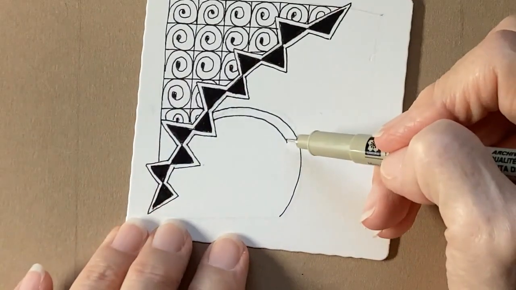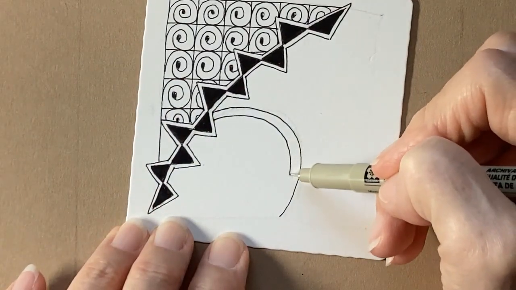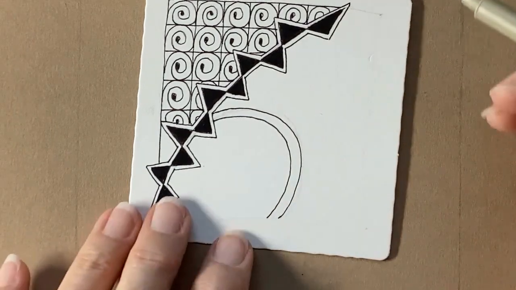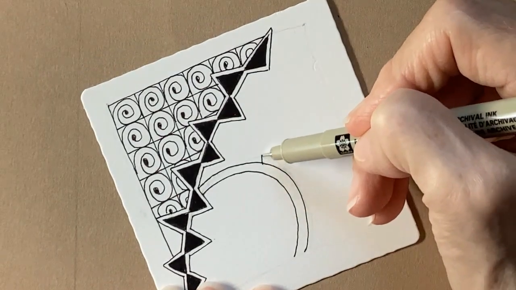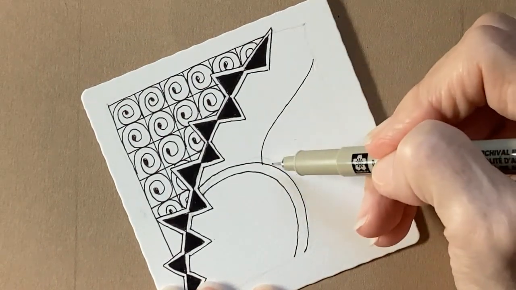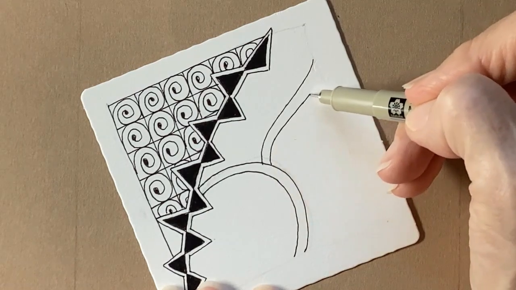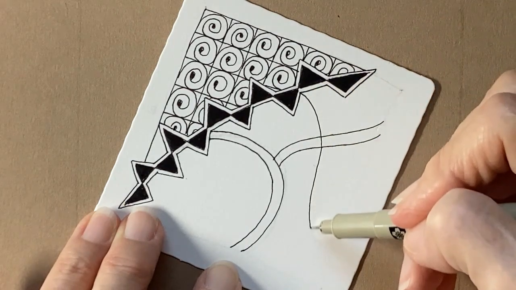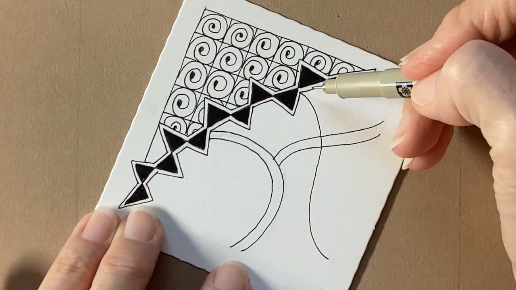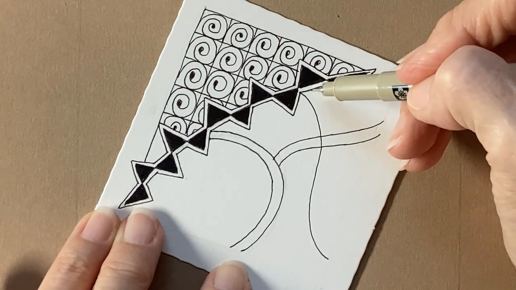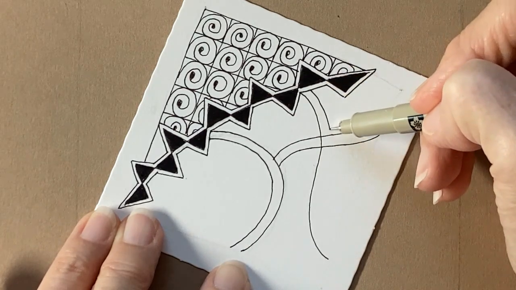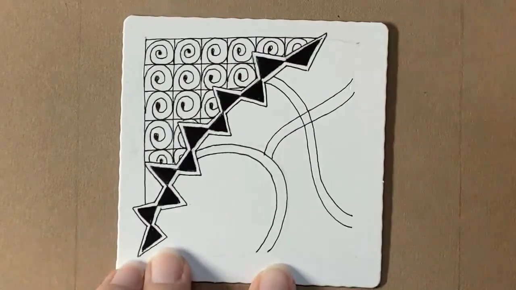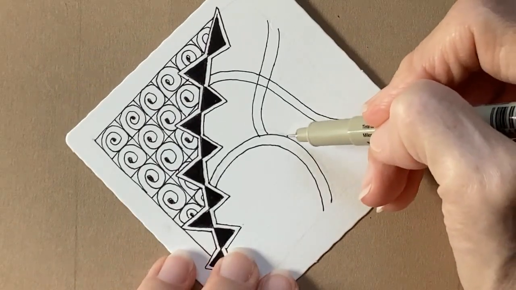Again, taking your time, turn your tile if you need to. Hollibaugh doesn't have to be just straight lines. And then let's just come out different directions. I like to make mine wavy. I don't know. Yep, went a little bit too fast. So let's just do it again. Act as if I meant for that to happen. We'll do better on this one.